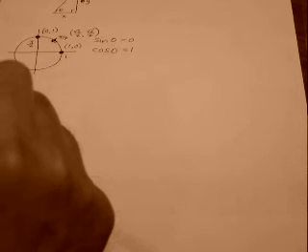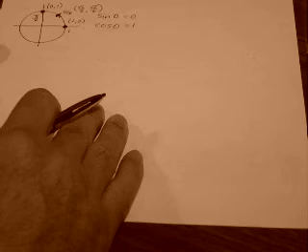Alright, now what about some other common angles? Let's take a look. Draw a new unit circle here. Let's look at pi over 6 and so forth. So pi over 6 would be right about there.